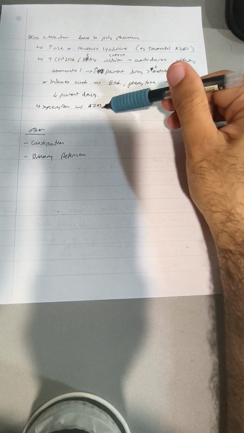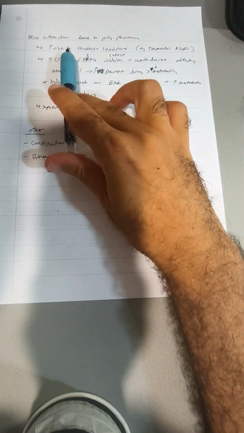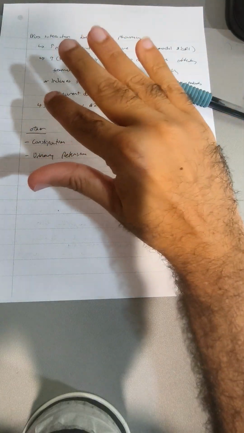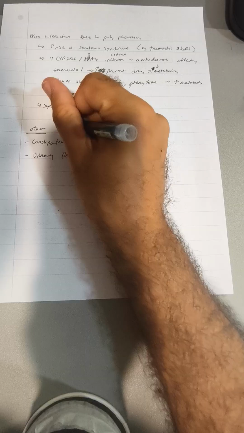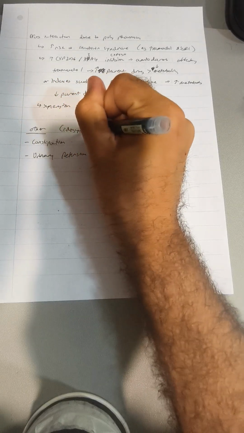Synergism with benzodiazepines. You also have constipation and urinary retention, and an increased risk of serotonin syndrome. So that's another one. So we have theory, I guess, other or idiosyncrasy.